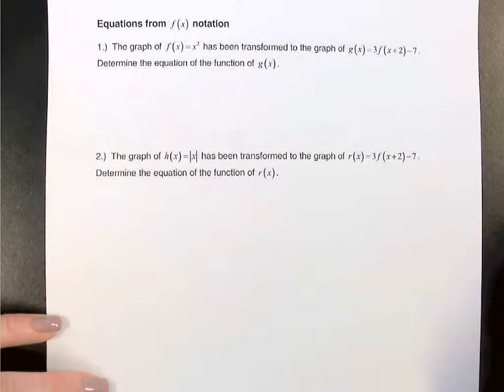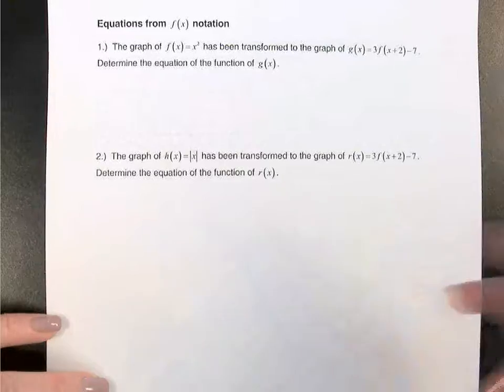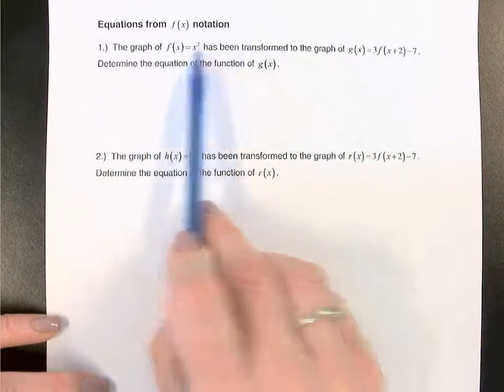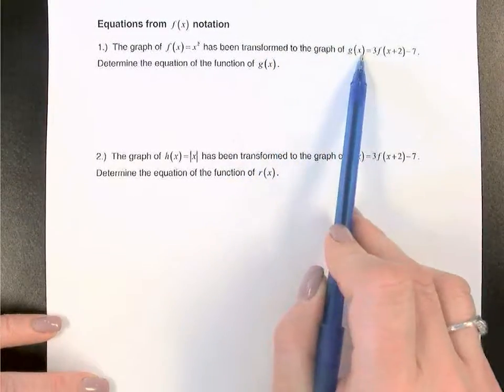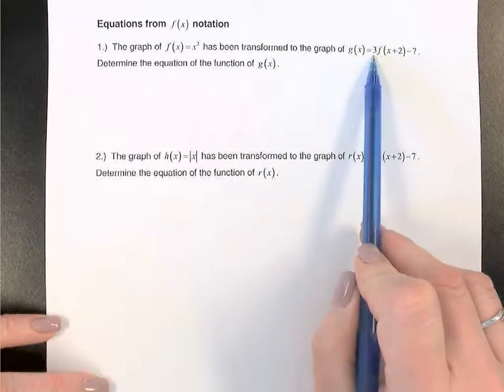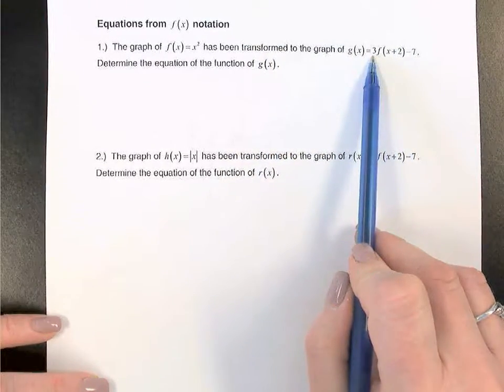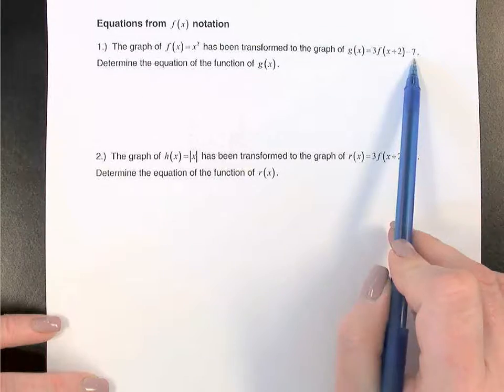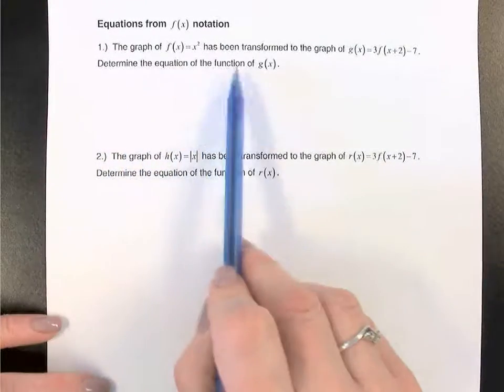Equations from function notation. This question says the graph of f of x equals x squared, so that's our parabola, has been transformed to the graph of g of x with these transformations. So we have a vertical stretch by a factor of 3, so our a value is 3. We have left 2 and down 7.